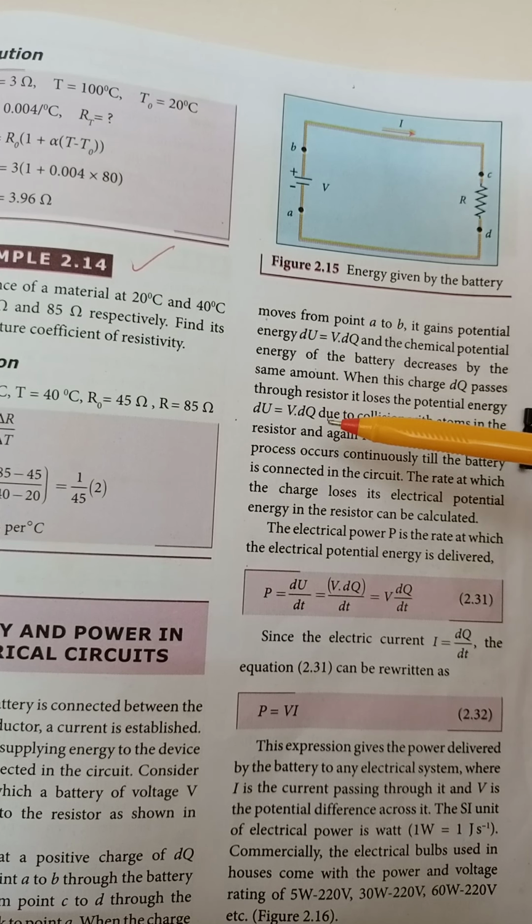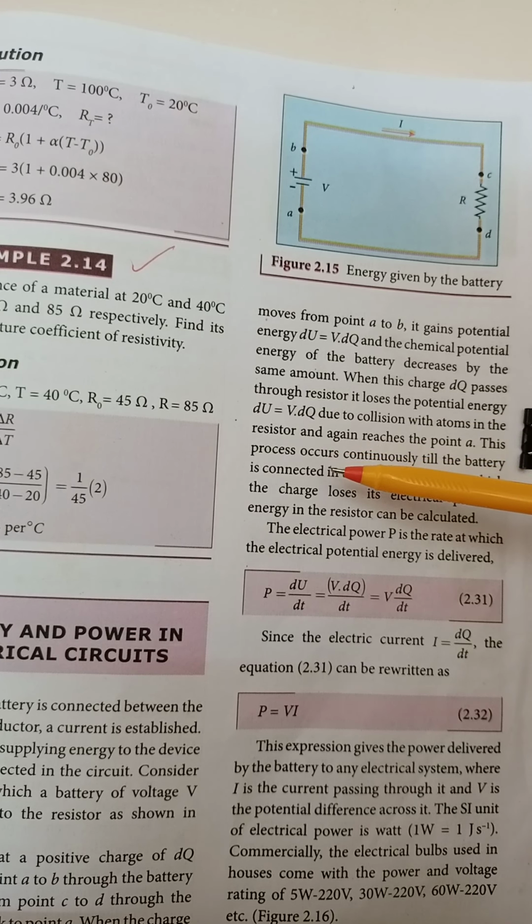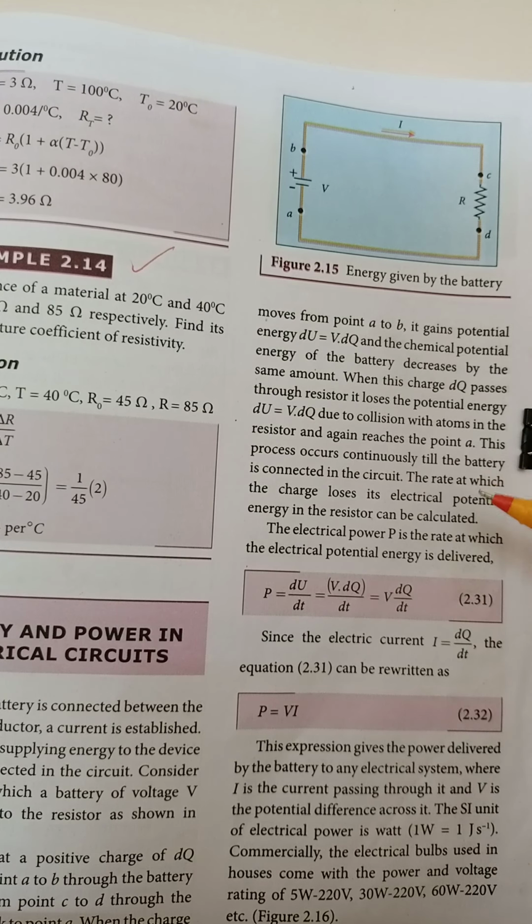Due to the collisions with the atoms in the resistor, the charge loses its potential energy and again reaches the point A. This process occurs continuously in the circuit as long as the battery is connected in the circuit. The rate at which the charge loses its electrical potential energy in the resistor can be calculated.